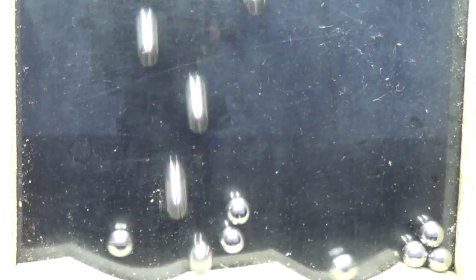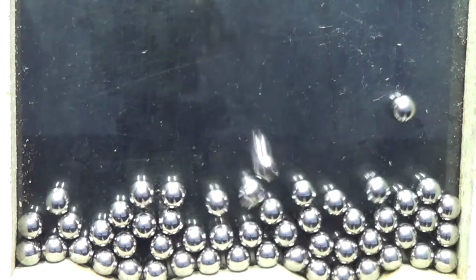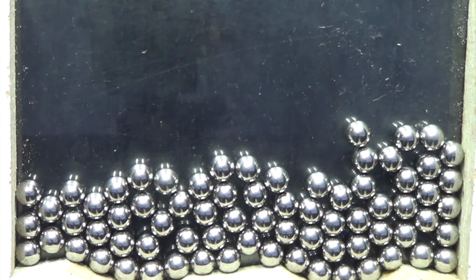Now you're probably saying that this pattern results from the fact that the bottom line was straight. So we're now going to repeat the experiment with this wavy bottom line, and you'll see that when the balls come in, they are of course constrained to follow that bottom line.